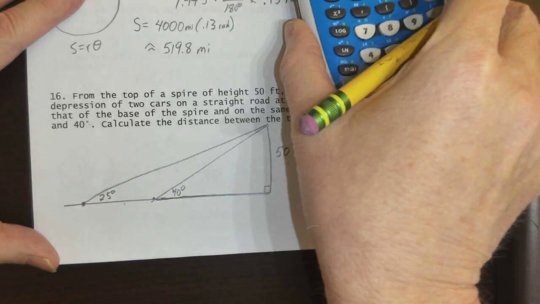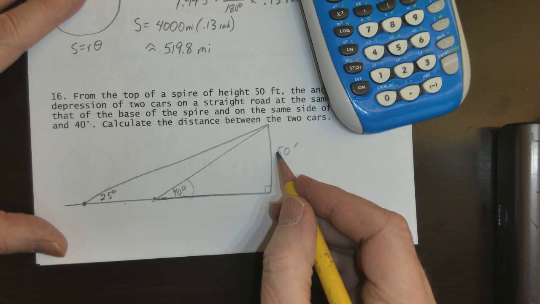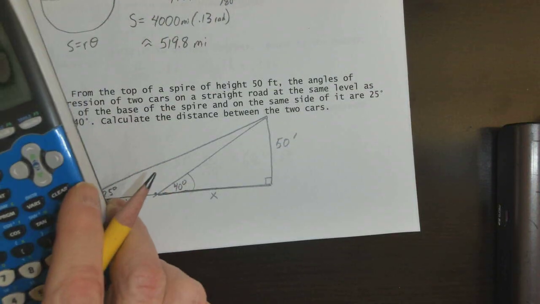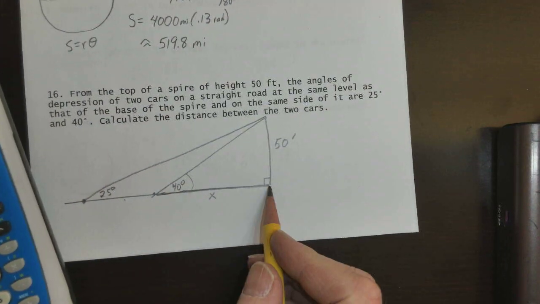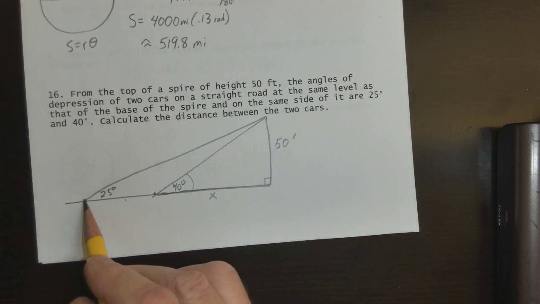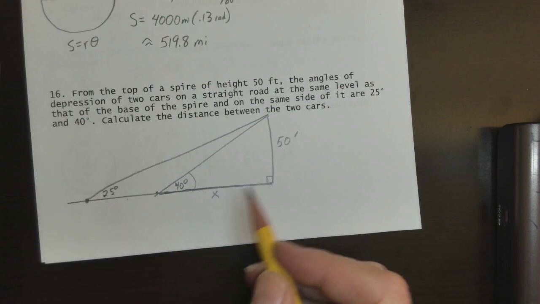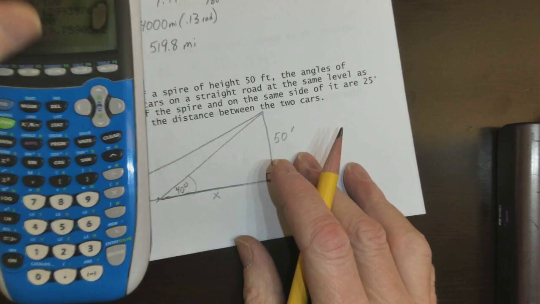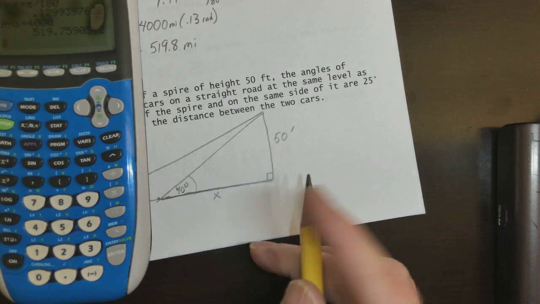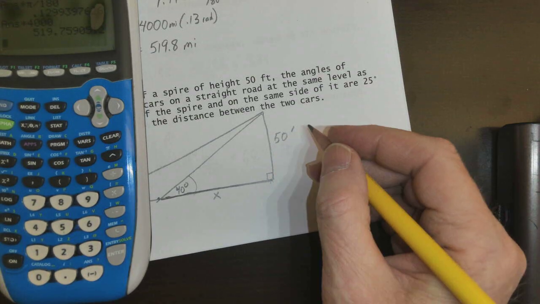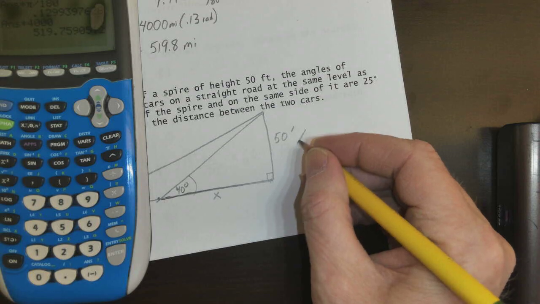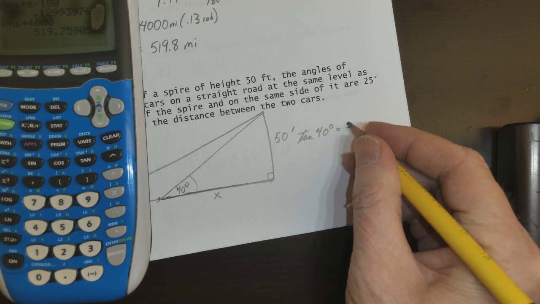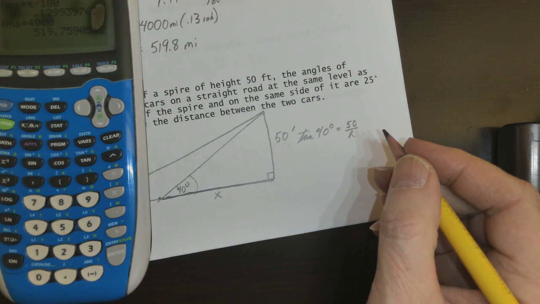And when I do that, this is opposite and this is adjacent. Just figure out how far this one is from the church, and then we can probably just figure out how far that one is, and then subtract the two amounts. So let's go, the tangent of 40 degrees is equal to 50 over x.